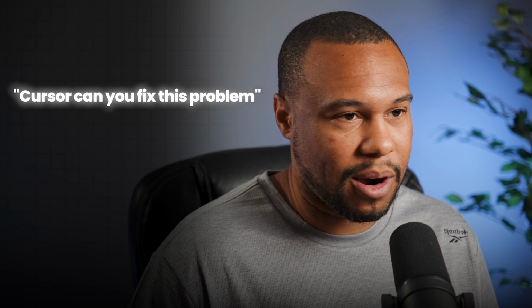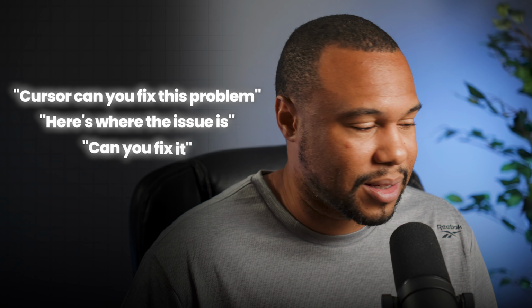So that led to a big problem, and I had to break one of my rules. I had to use some of my coding abilities to see if I could just figure out what the problem was and then just kind of guide it. So I had to look at the code, find out where the error was, and then I just said, Cursor, can you fix this problem? Here's where the issue is. Can you fix it?